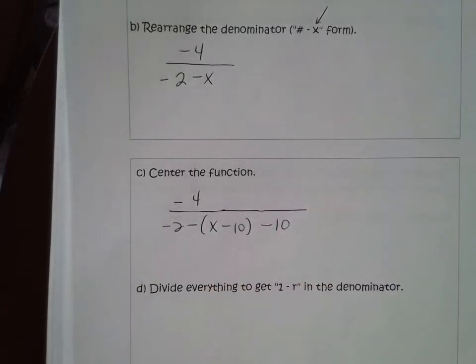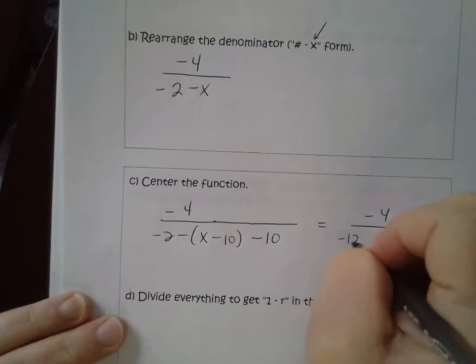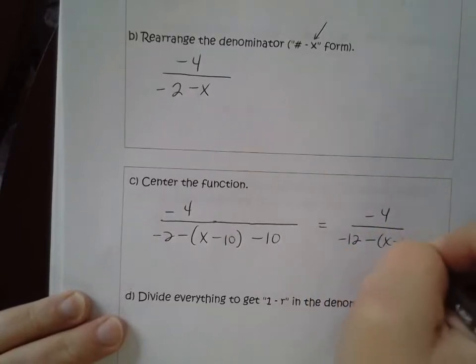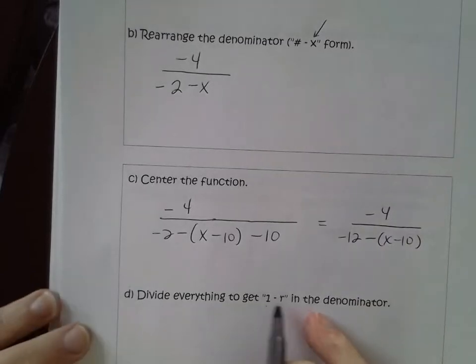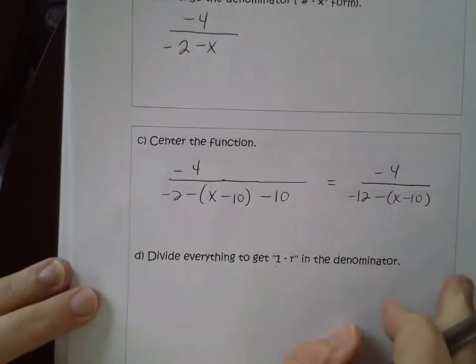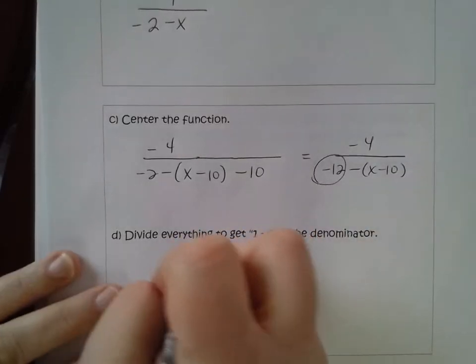By the way, the order that I'm doing this isn't necessarily the only order to go about doing this. So keep that in mind if you find something that becomes a little bit easier for you. This becomes -4 over -12 minus x minus 10. Divide everything so that we get 1 minus r. Well, if I get 1 minus r, I have to divide everything by -12.